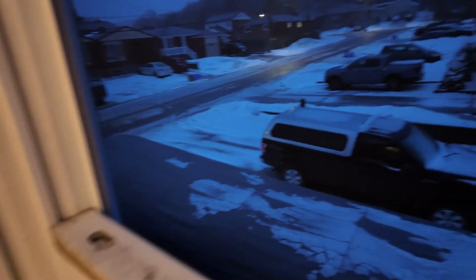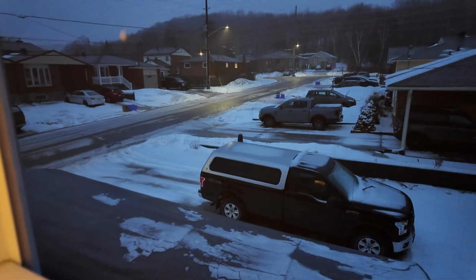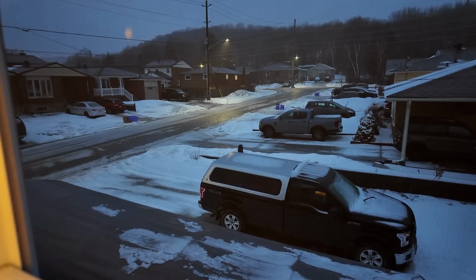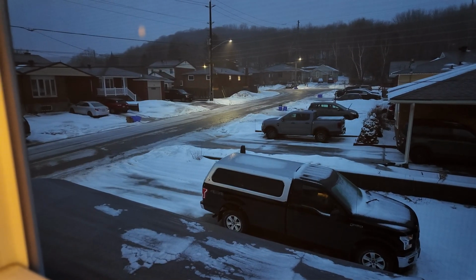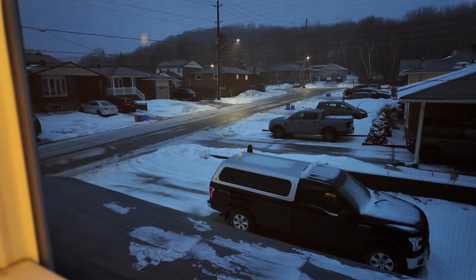Welcome to Thursday. I don't know if you can see the road over there, but you notice how it's kind of shiny? You're probably thinking, well, yeah, it sounds like it's raining outside. Yeah, it is. It's freezing raining again.